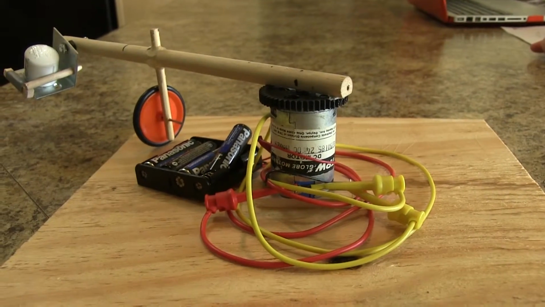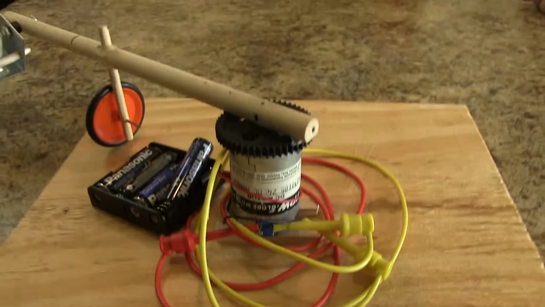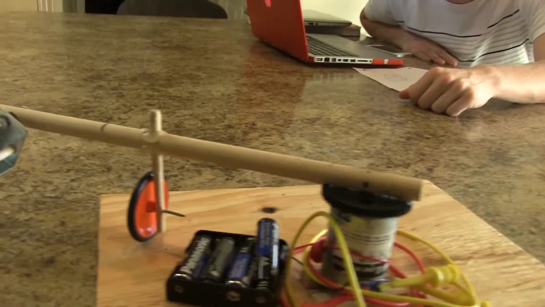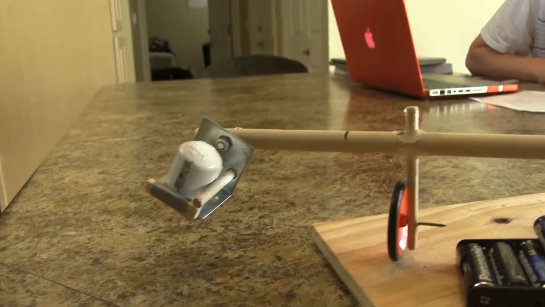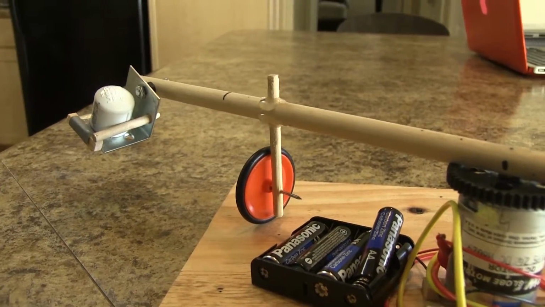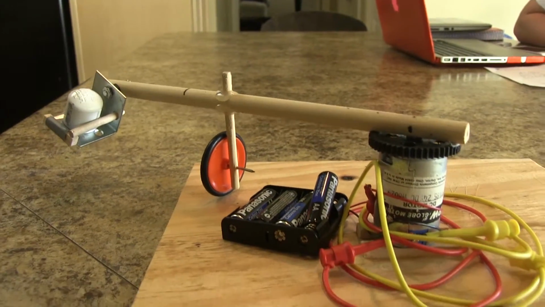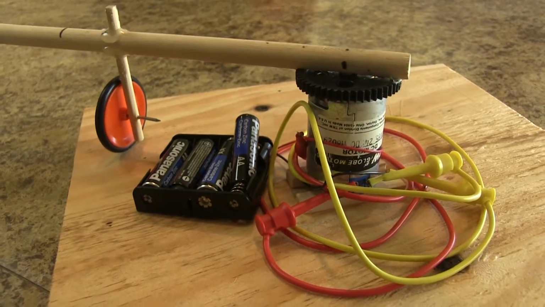Starting at the source of motion for the apparatus, a DC motor has been fixed to a board. On the shaft of that motor lies a gear that is connected to a solid wooden dowel, which extends out from the motor 0.2476 meters from the center. A supporting wheel was used close to the end of the arm to keep the apparatus stable, and 4 AA batteries are tied together in series to power the motor.